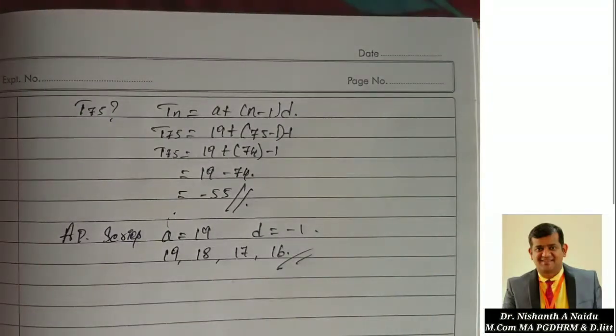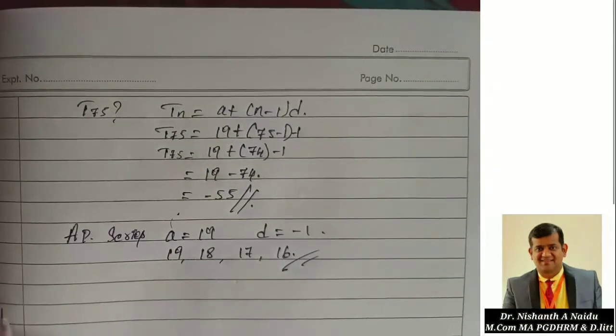Clear? Yes. So shall we go for the next problem? Yes. Problem number 25 I am going with. Okay, so problem number 25 I am starting.